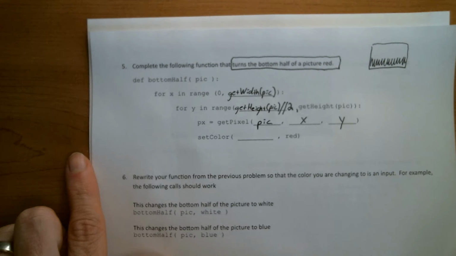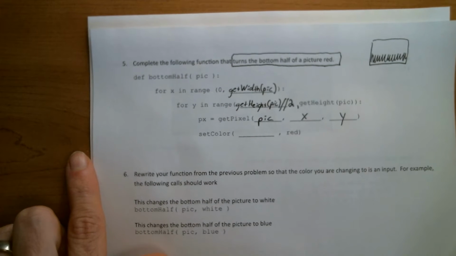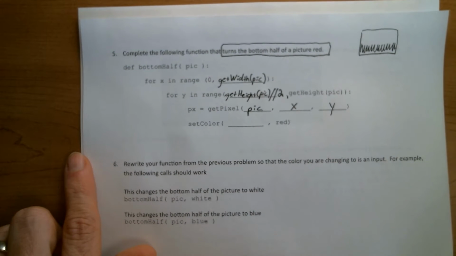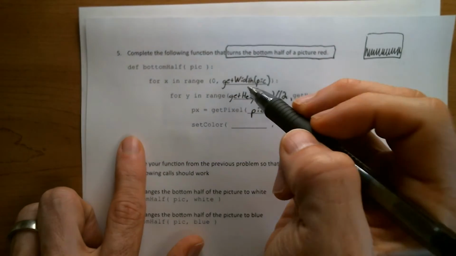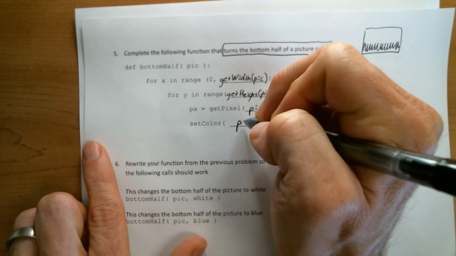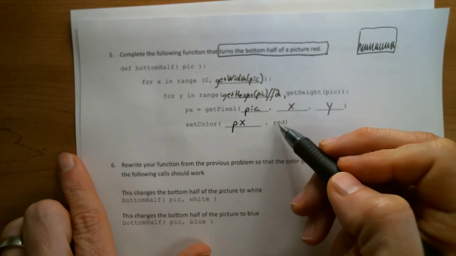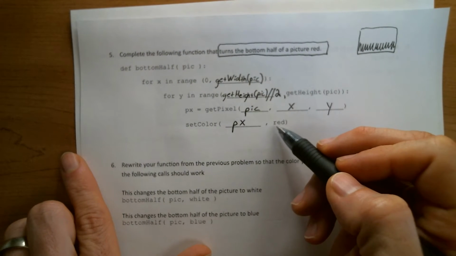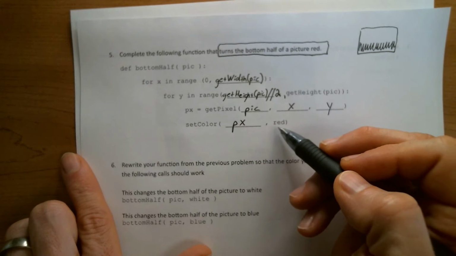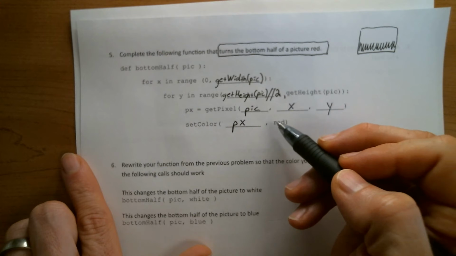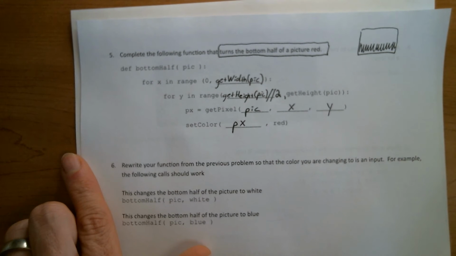And then set color. We don't set color for an entire picture. We set color for an individual pixel. So we're not going to use pick. We're going to use px here. And we're setting px to the color red. And red is a predefined color in our jest.py file. So we can just say red and it will know what to do with that.